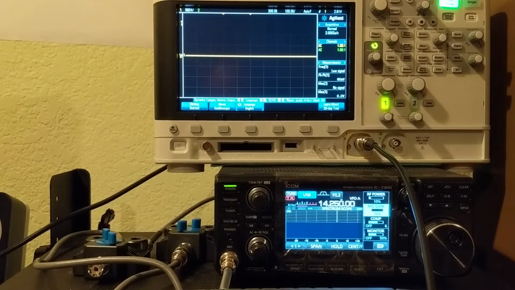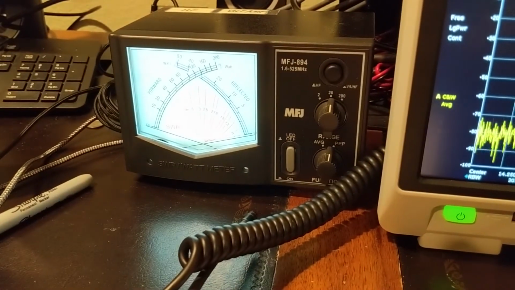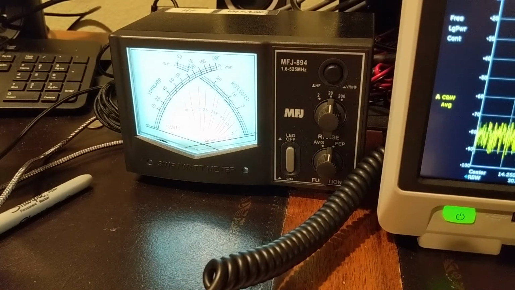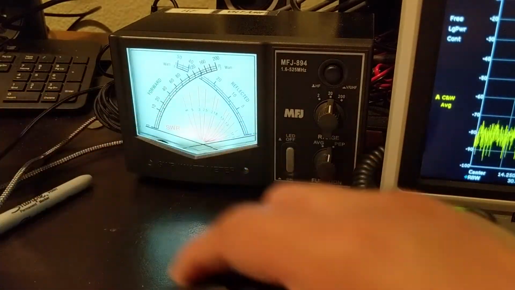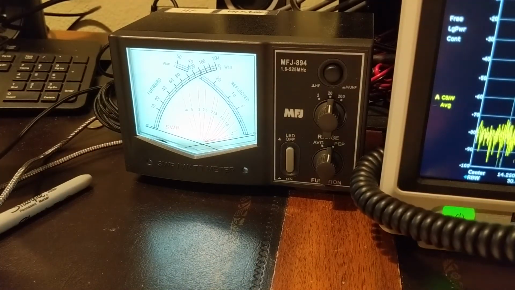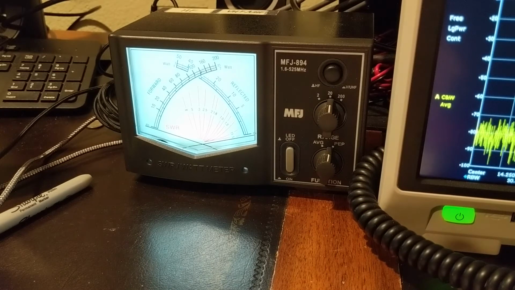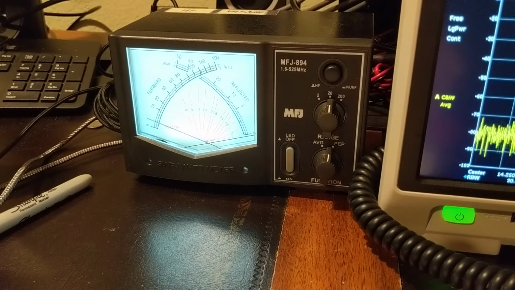The output stays the same. Let's take a look at the power meter. Let me go to microphone gain 0. Right now microphone gain is 0. The watts meter shows that there's no power. Let me go up.